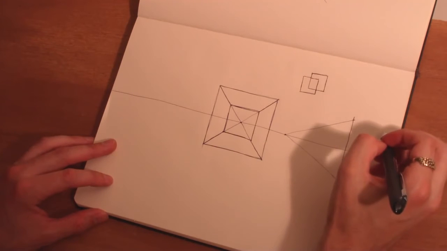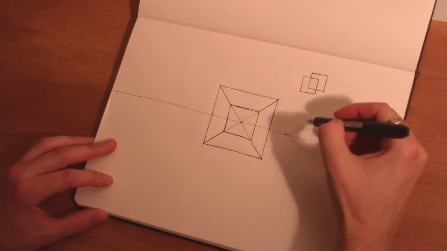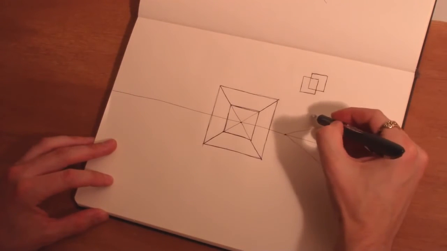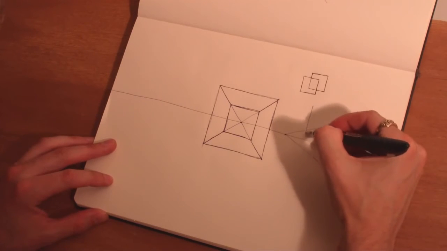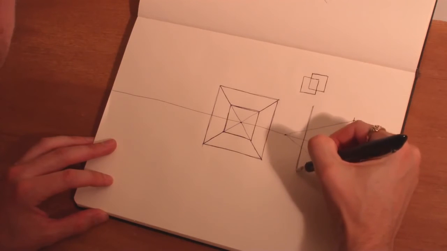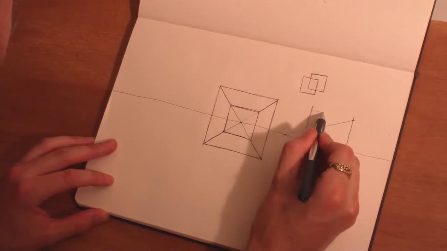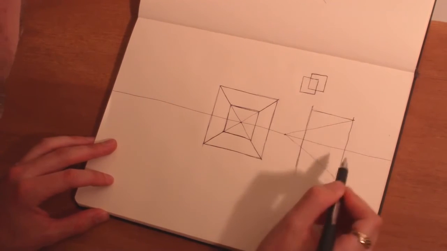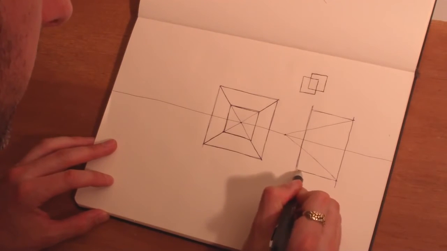So now what we're going to do is pick another vertical. Okay. And we're going to draw the face of the rectangle right here.